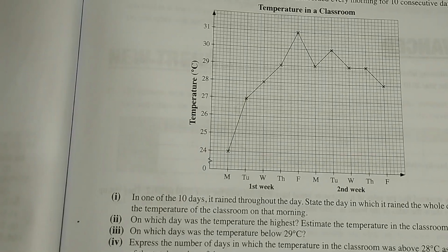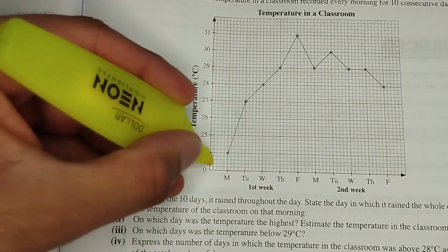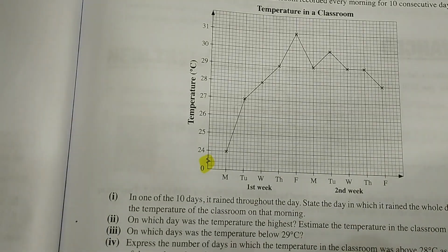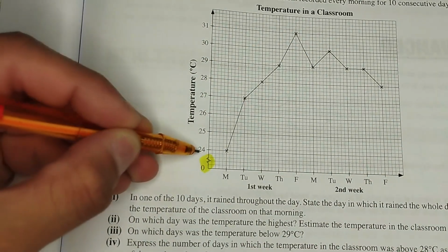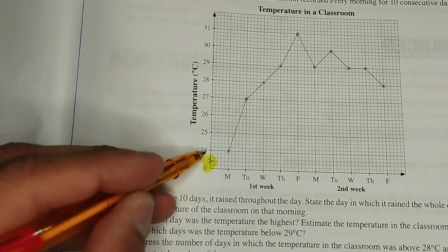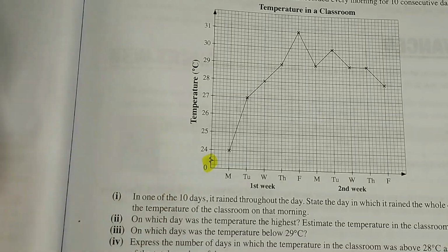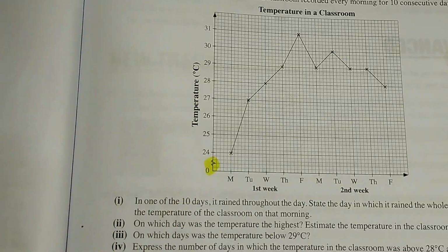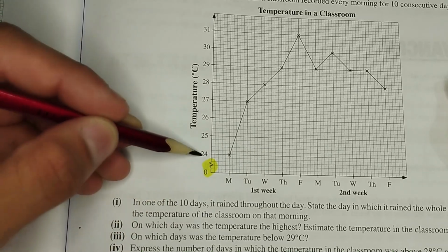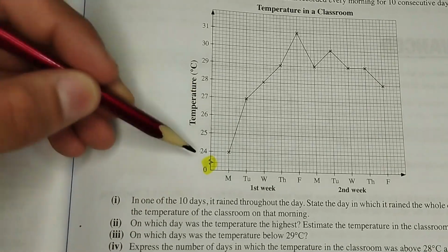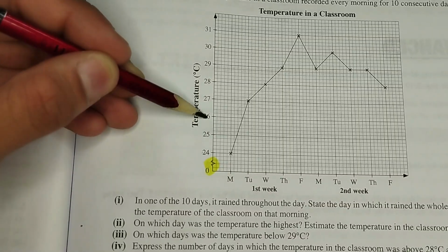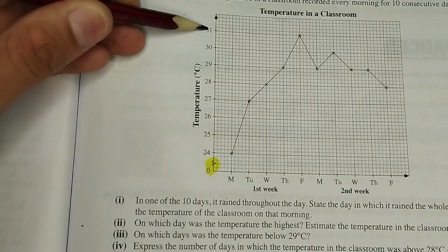Let me highlight it for you guys. The scale starts all the way from 0, but since there's nothing below 24, the graph would be completely empty. That's why they skipped that part and started directly from 24. You can just start from 23 or 24. Then you need to make sure that the gap is consistent. From 24 we have 25, 26, 27, 28, 29 and 30, 31.